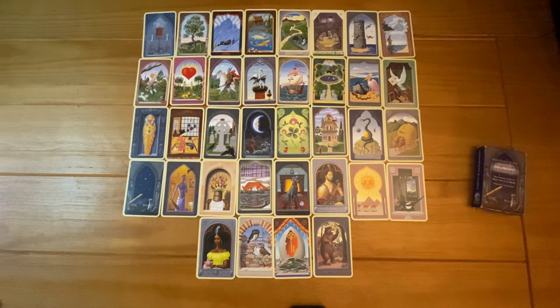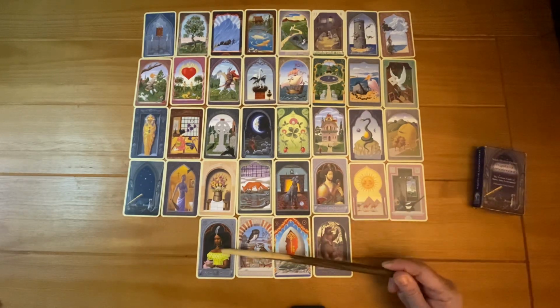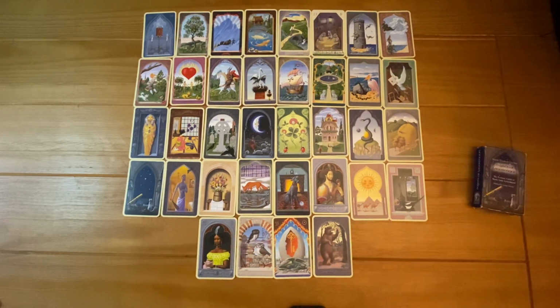How do you interpret the partner card? First of all, here is Kronos, and here is the partner card. This is Rhea. So how do you interpret the partner card? The first thing to understand is that there can only be one seeker, also known as the primary significator.